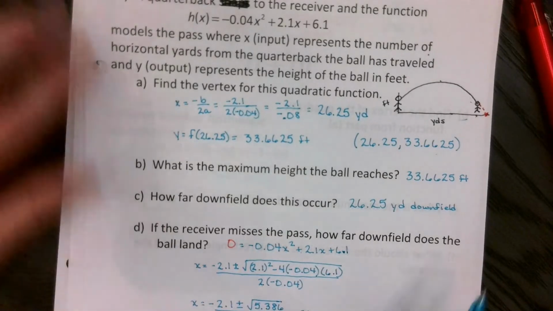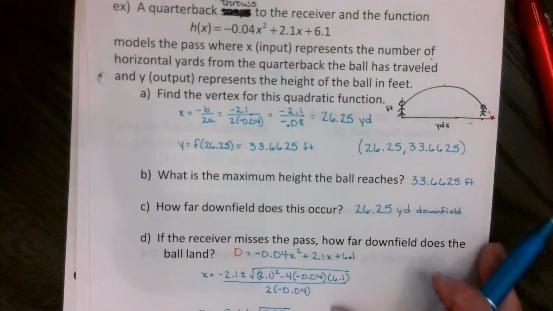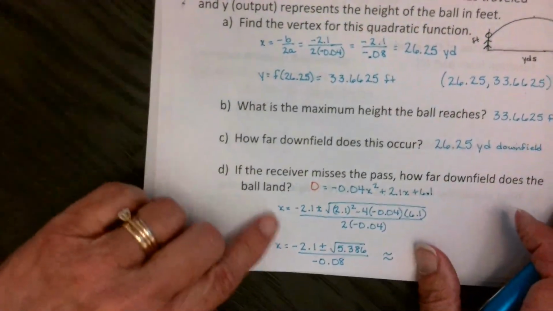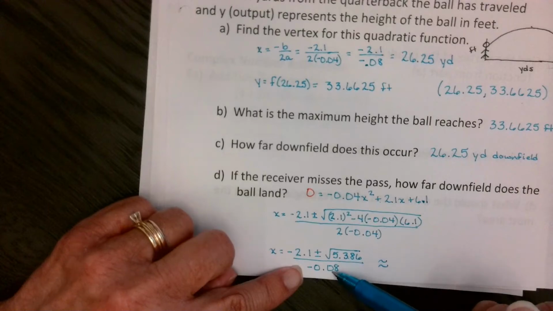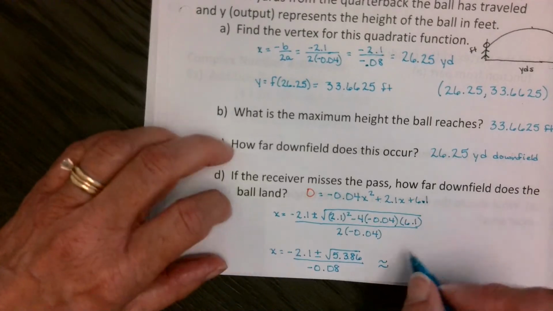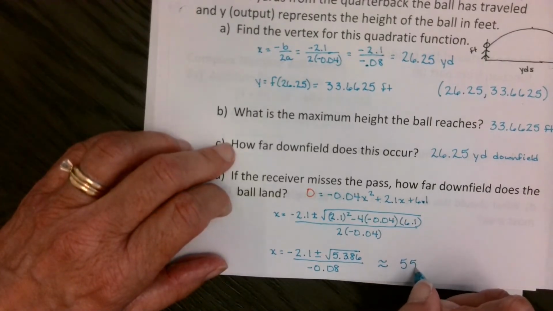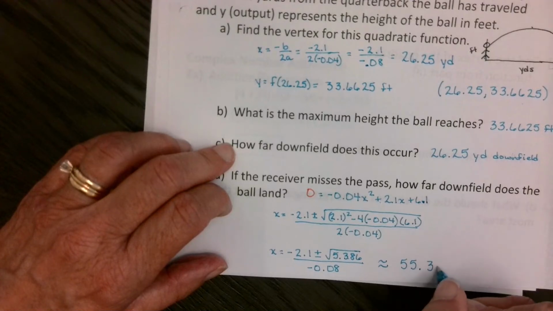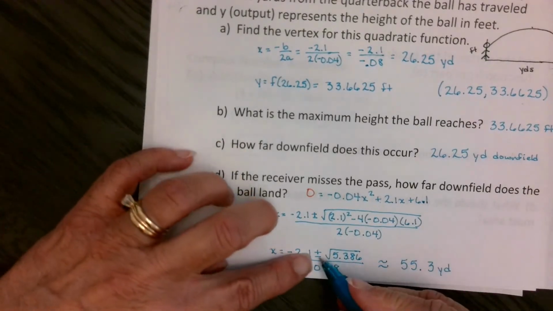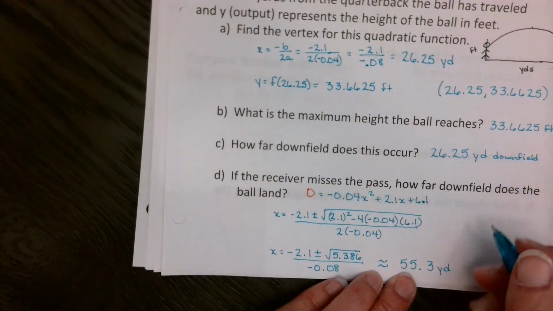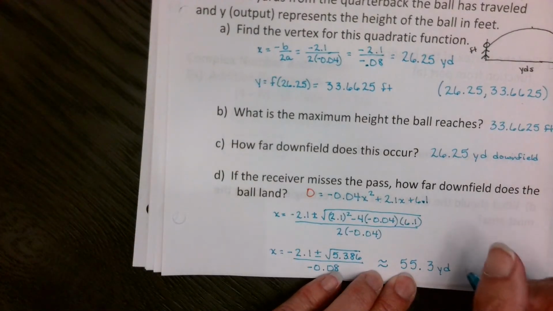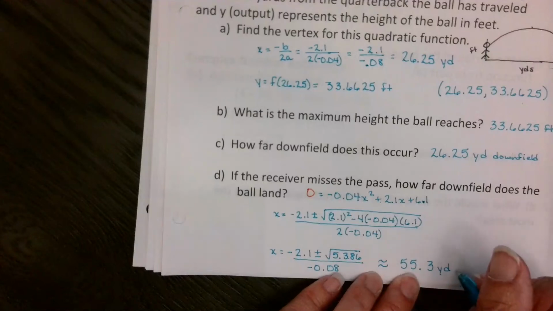So when you do the negative 2.1 plus this, get that answer and then divide by this, one of these answers will give us 55.3 yards. And then one of them, when you do the minus, I don't know which one's which, I'm thinking the plus is this one maybe.